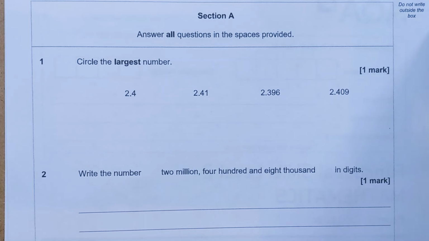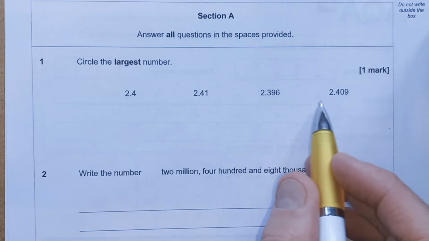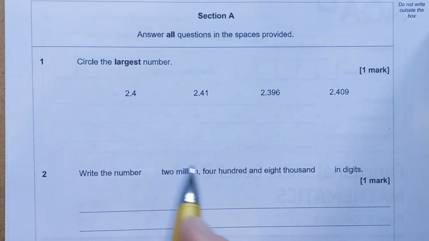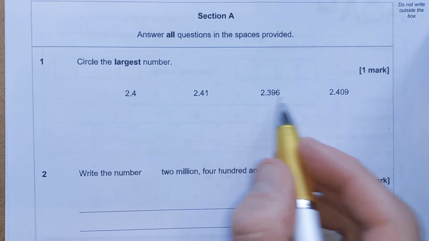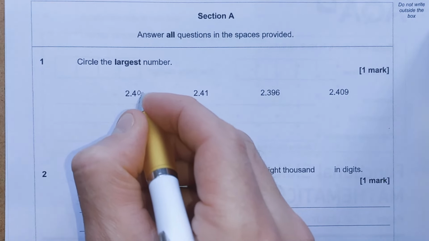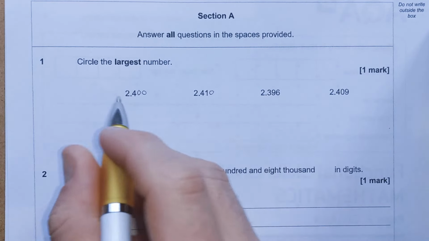Question 1. Circle the largest number. Okay, so we could rank these or write them in order and have a look at them that way. Sometimes it helps to add, because we've got 3 decimal places on these, we could put zeros on the end here so that we've got 3 decimal places for all of them.